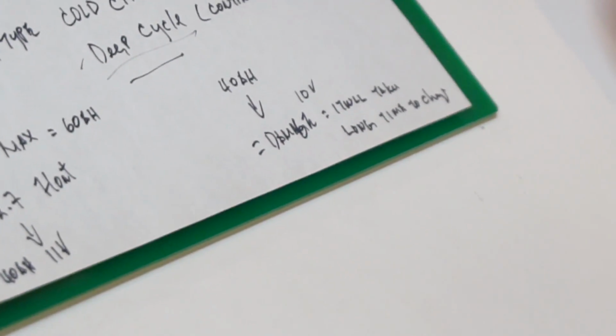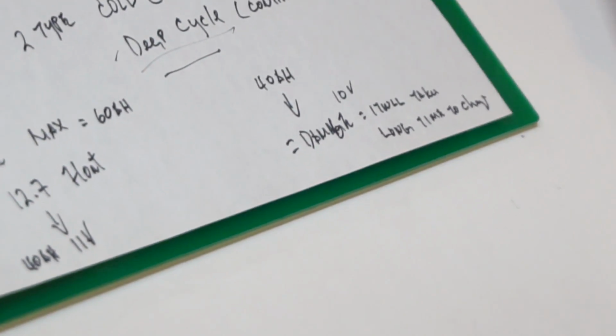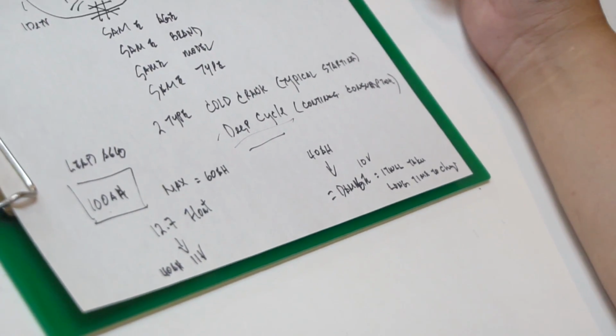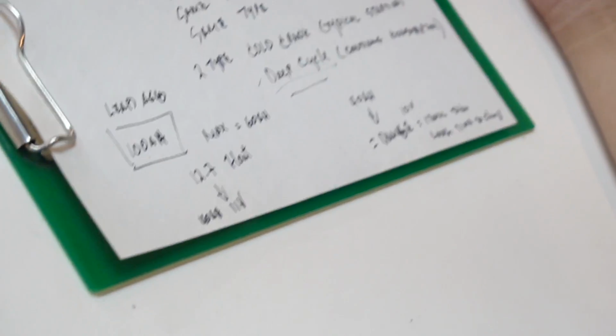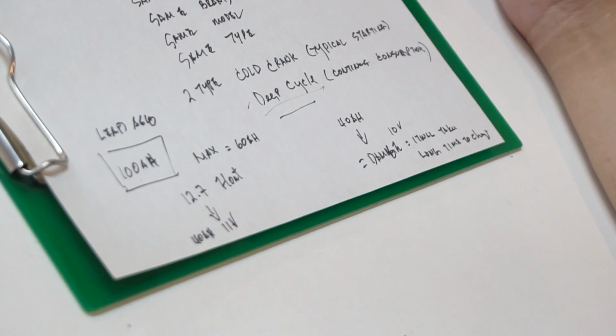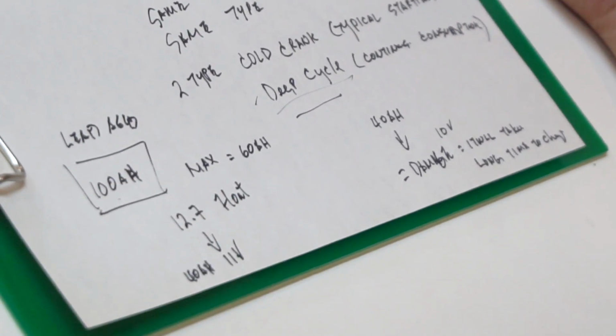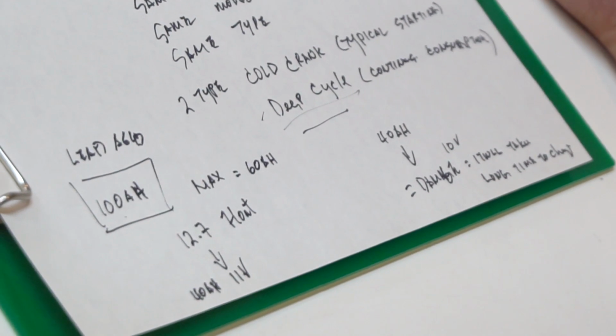So, dyan papasok si BMS. Yes, BMS will manage it. Pag bumaba na siya dyan, it will cut the power. Ibig sabihin, it will not supply you anymore the Ah, kuryente. But there's a service bypass.